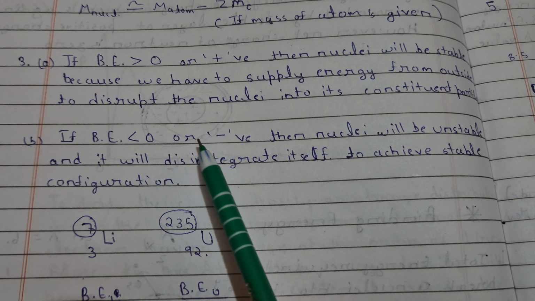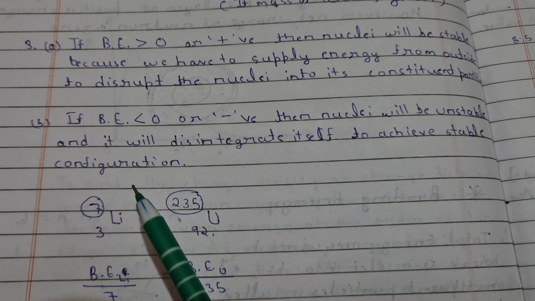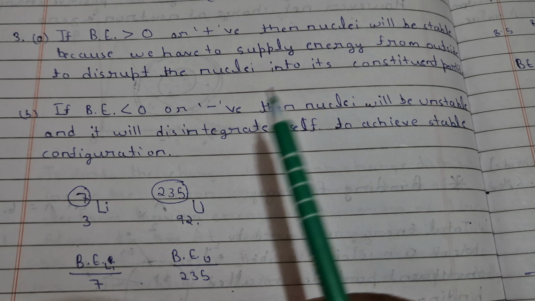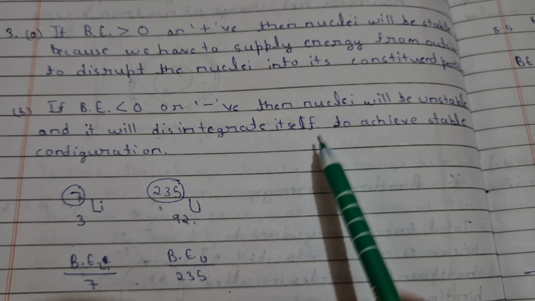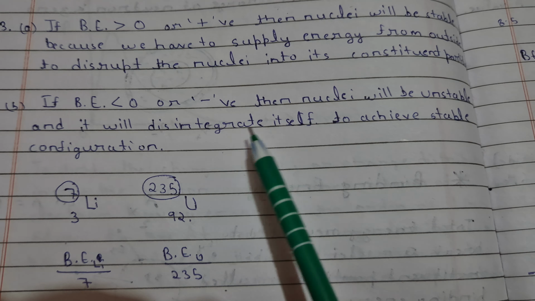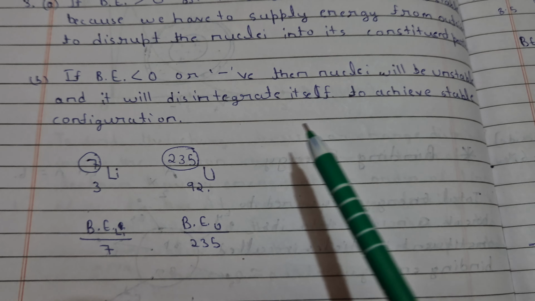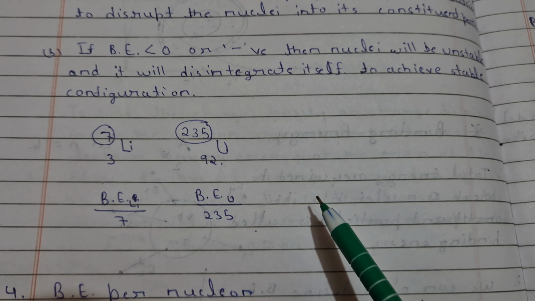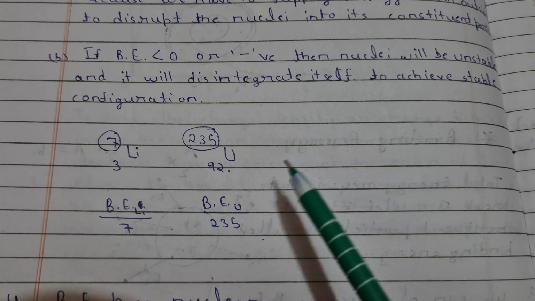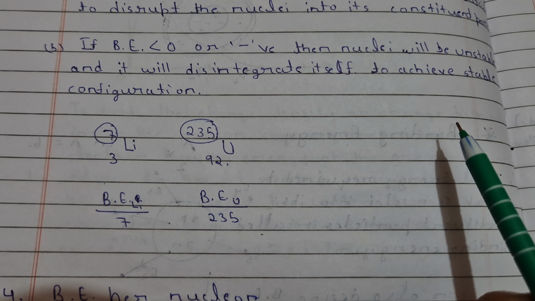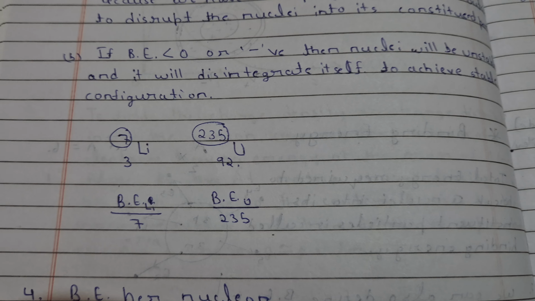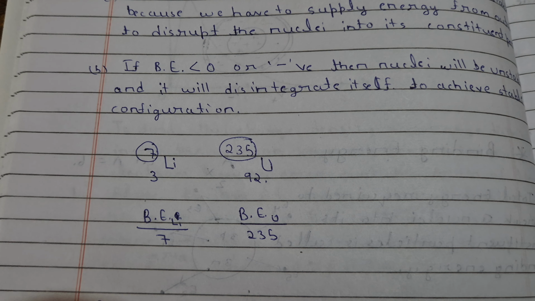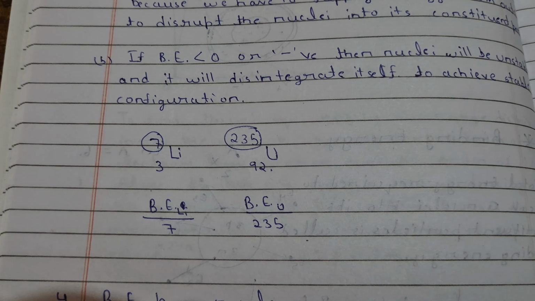If binding energy is less than 0, or negative, then the nucleus will be unstable and it will disintegrate itself. Negative gives you a less stable nucleus, so it will break down itself to achieve a stable configuration. We will study in the future how it disintegrates, with the help of alpha particles, beta particles, and gamma rays or gamma photons. That depends on how big or unstable the nucleus is.